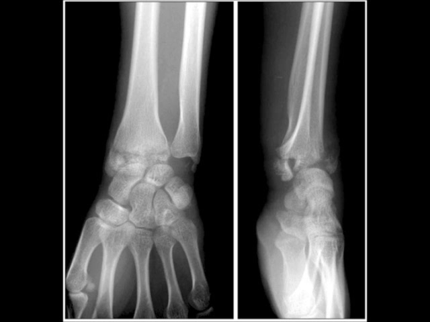Which type of scaphoid fracture is more likely to result in complications such as avascular necrosis, non-union, and degenerative arthritis? The proximal pole of the scaphoid. What is the optimum radiographic projection to identify a scaphoid fracture? Ulnar flexion.